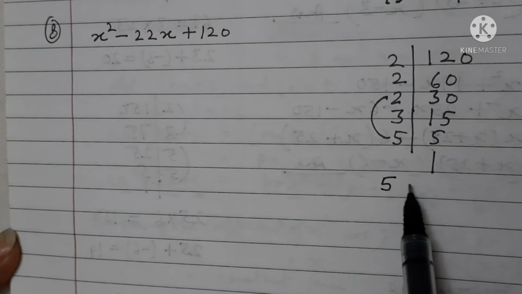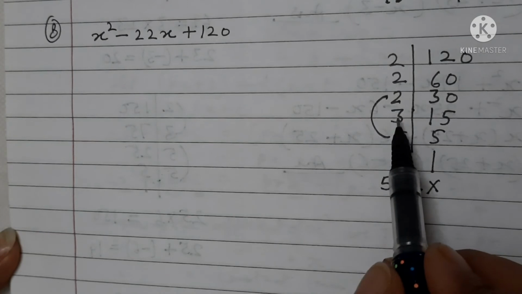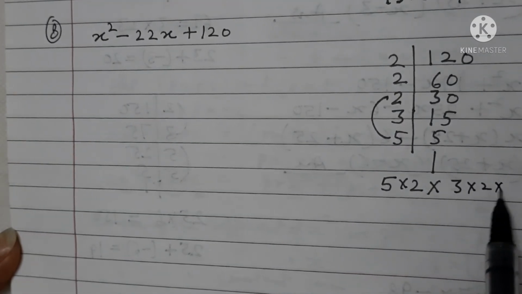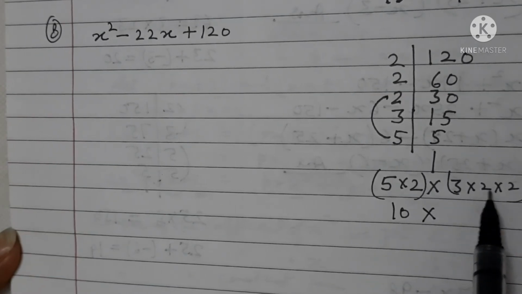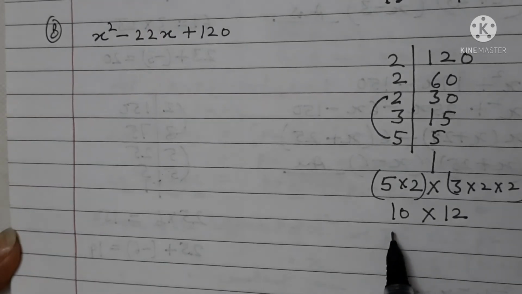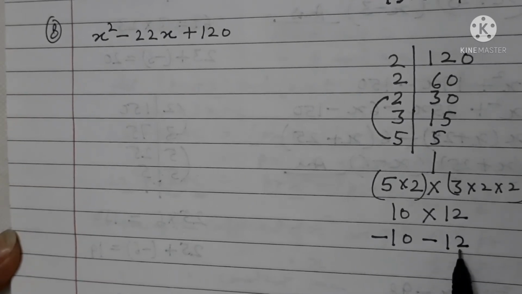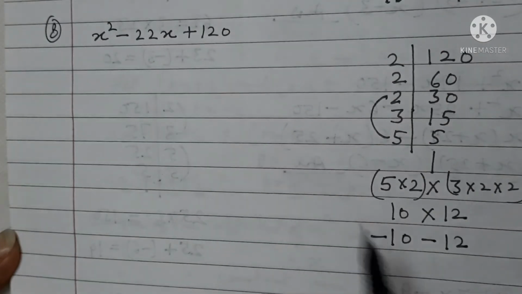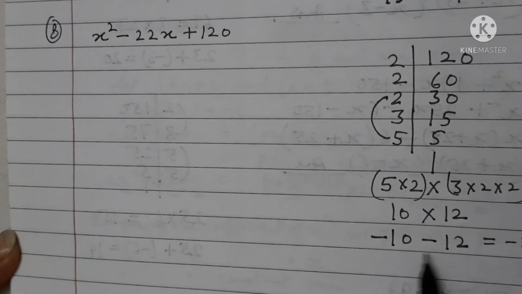So here 5 into 2 is 10 and 3 into 2 into 2 taken together is 12, and the sum will be, with 10 meaning minus 10 and minus 12, minus 22. And the product of these two numbers, 12 tens are 120, and minus into minus is plus.